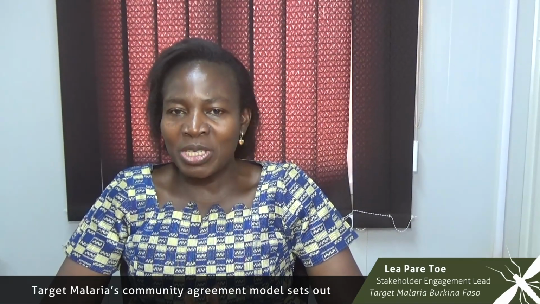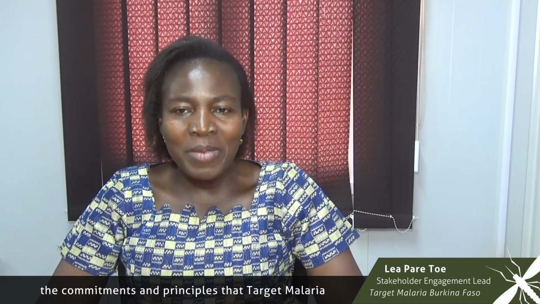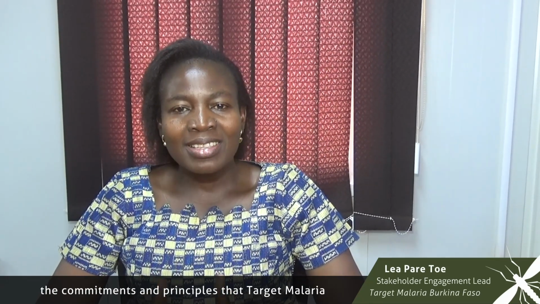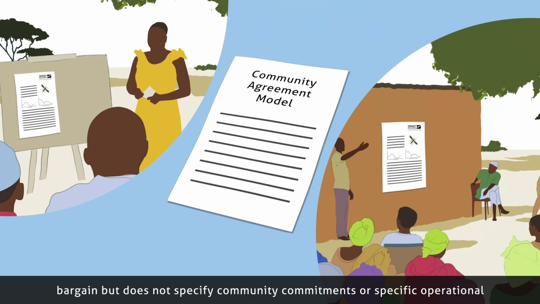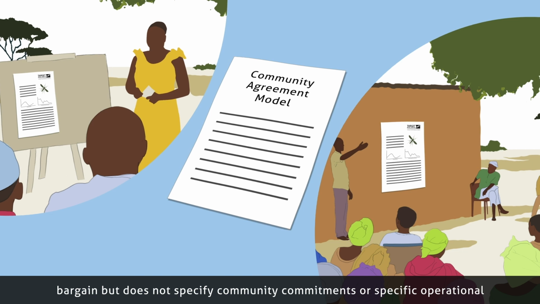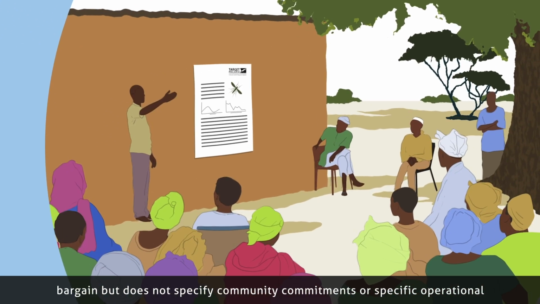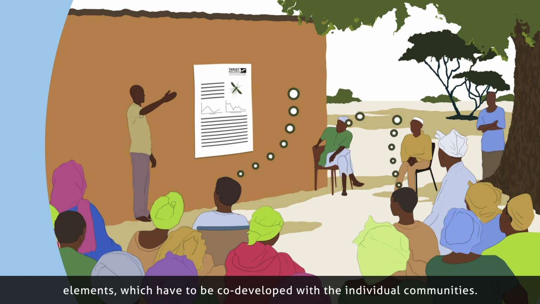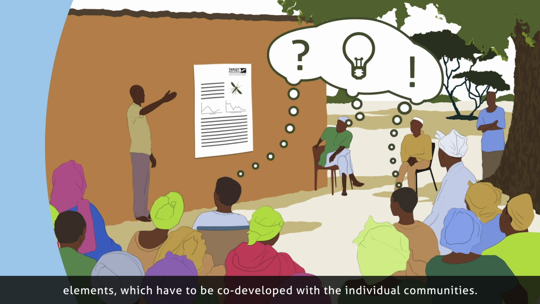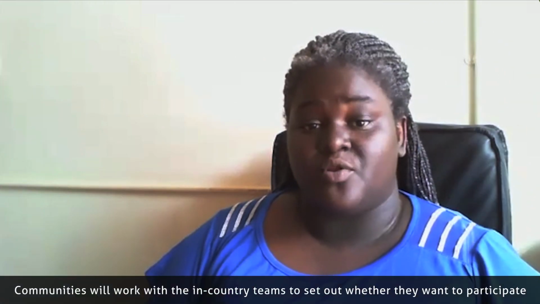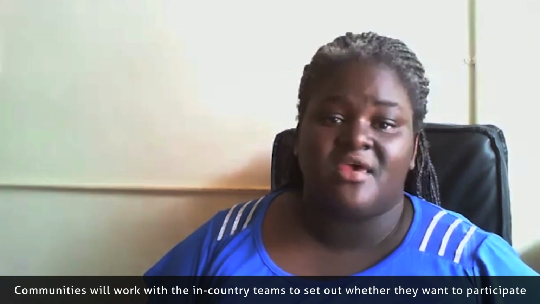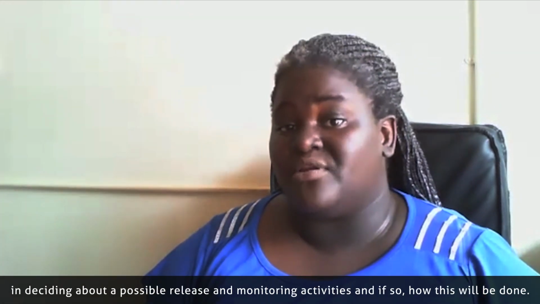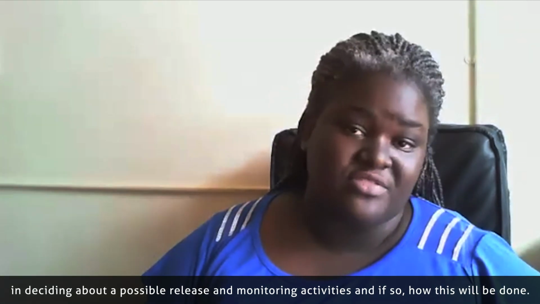The Target Malaria Community Agreement Model sets out the commitments and principles that Target Malaria commits to follow. This determines our side of the bargain, but does not specify community commitments or specific operational elements, which have to be co-developed with the individual communities. Communities will work with the in-country teams to set out whether they want to participate in deciding about a possible release and monitoring activities, and if so, how this will be done.